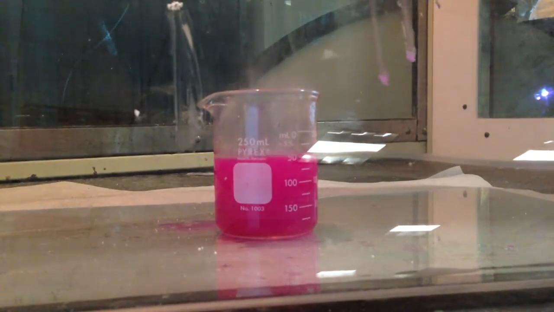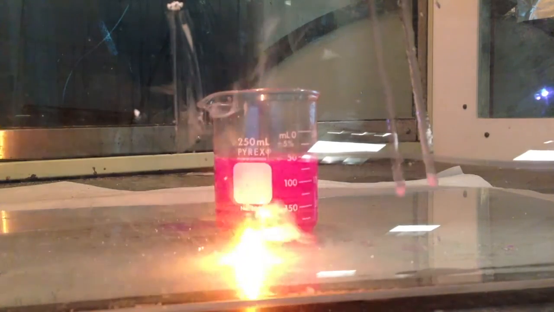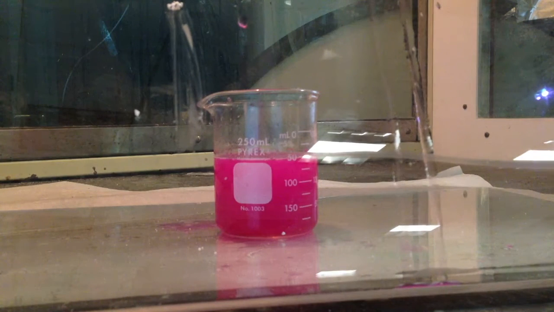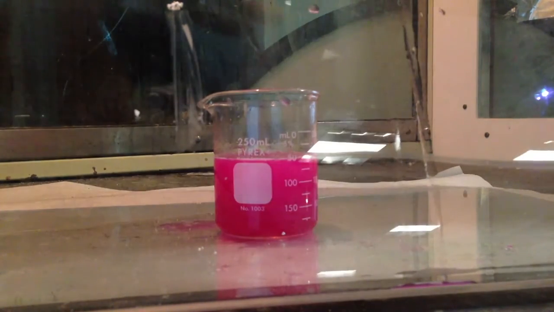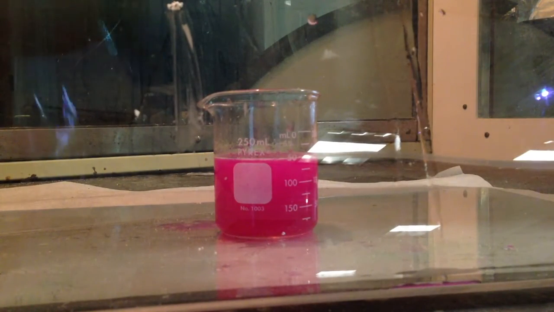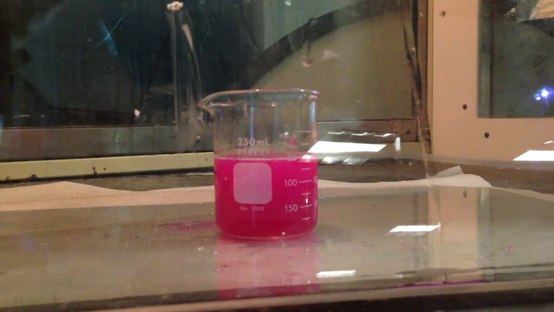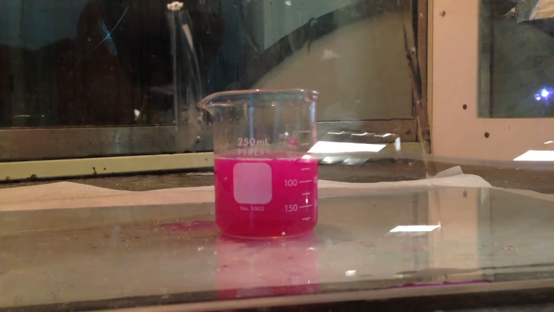Here, sodium is going under oxidation, and water is going under reduction. Sodium's redox number is going from 0 to positive 1, while water is going from 1 to 0. Therefore, it is a redox reaction. You could also do a titration with hydrogen chloride to neutralize and create plain water.